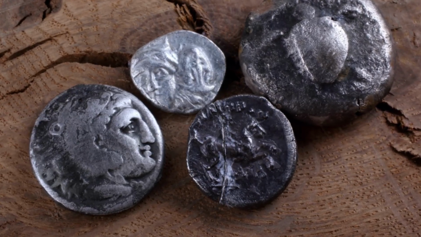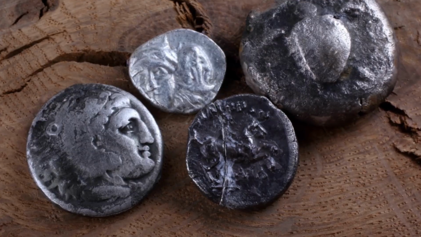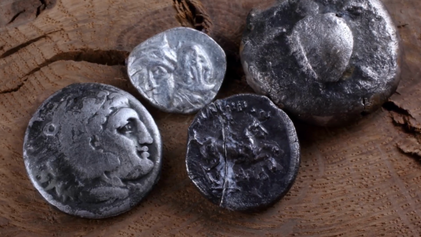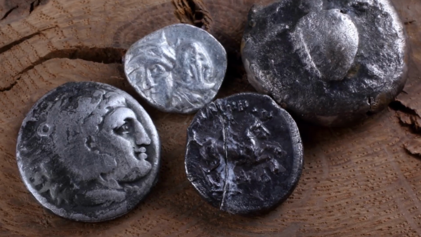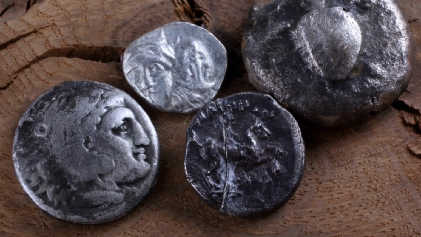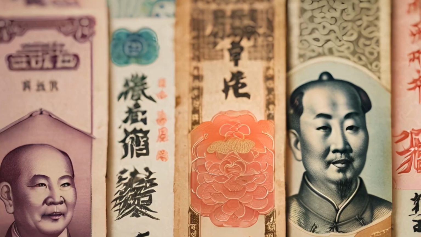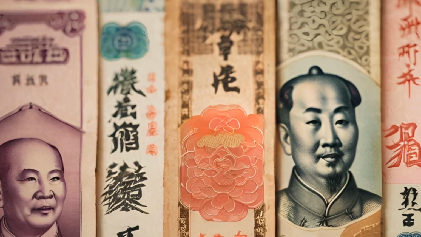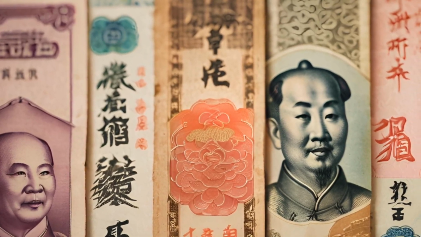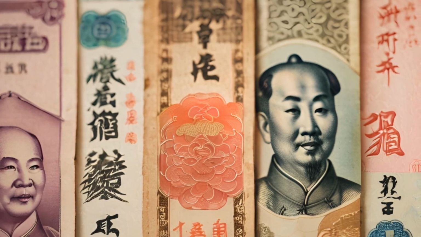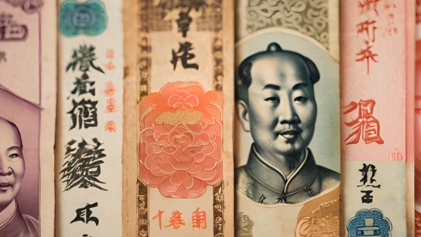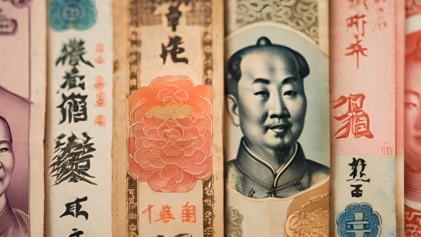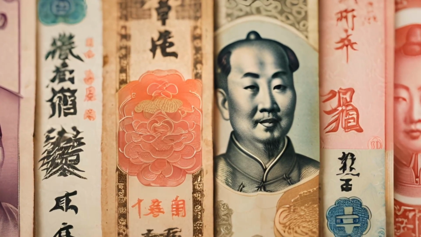While coins were revolutionizing trade in the West, another monetary invention was taking place in the East. In 806 AD, during the Tang Dynasty, China introduced the world's first paper money. These early banknotes were more like promissory notes, representing a promise to pay the bearer a certain amount of precious metals. It wasn't until the Song Dynasty in the 11th century that paper money became widely circulated.